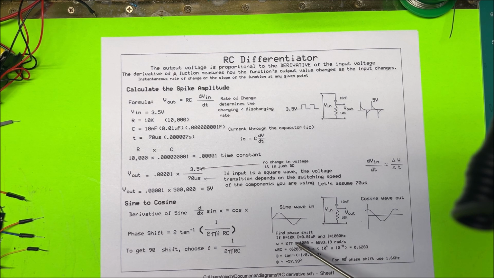So we're going with a 10K resistor, a 0.01 microfarad capacitor, and 1,000 hertz. So we have omega equal to 2 pi times 1,000, so it's going to be equal to 6,283 radians per second.